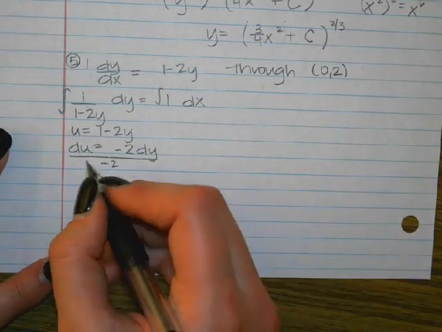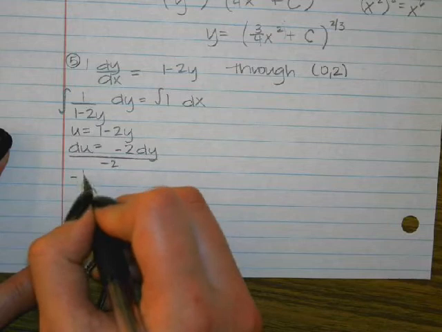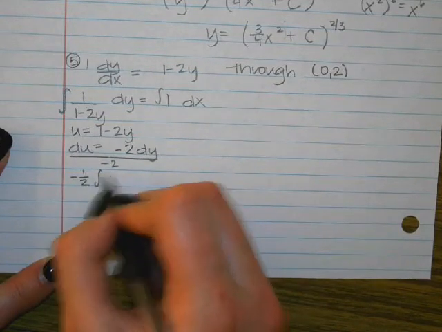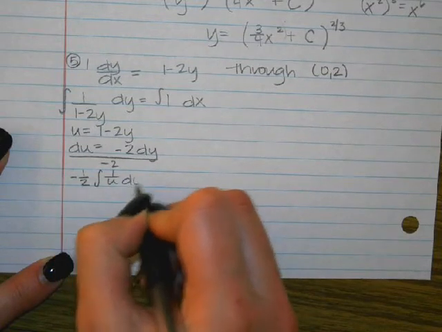So I'm going to rewrite that integration. I've got a negative 1/2 in the front of the integration sign. And then inside of it, I'm going to say 1 over u du.